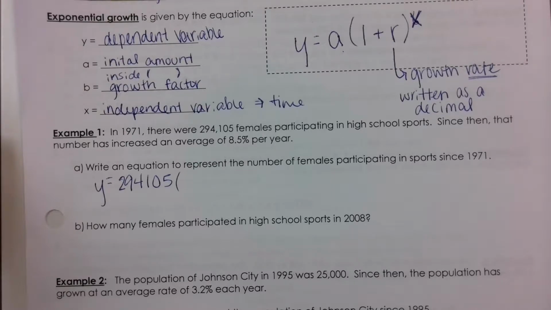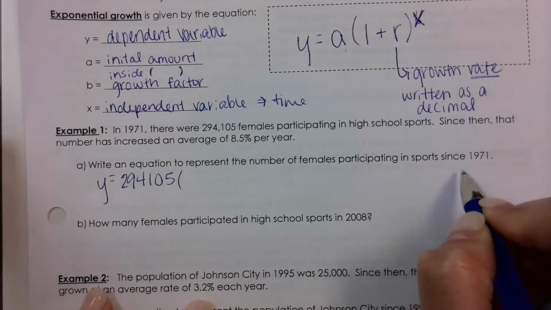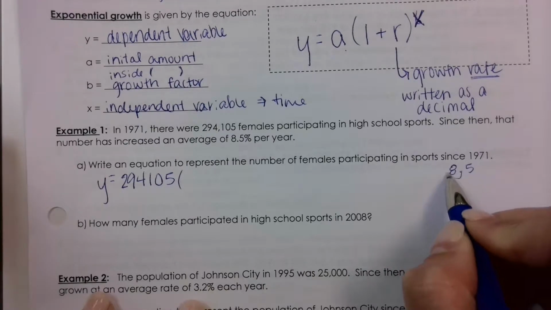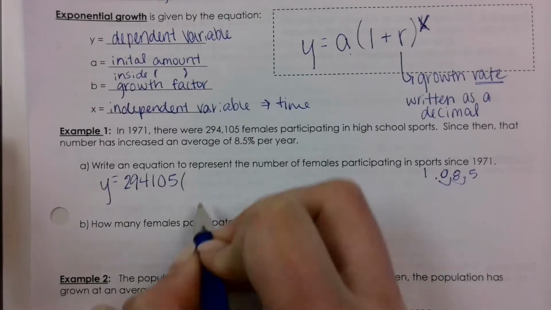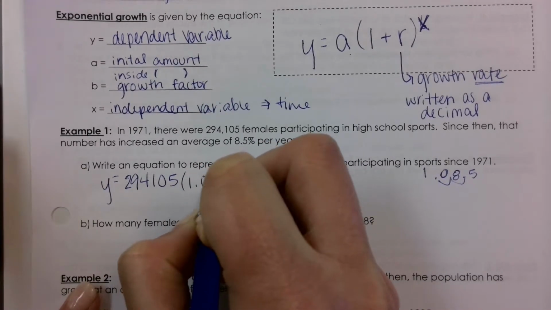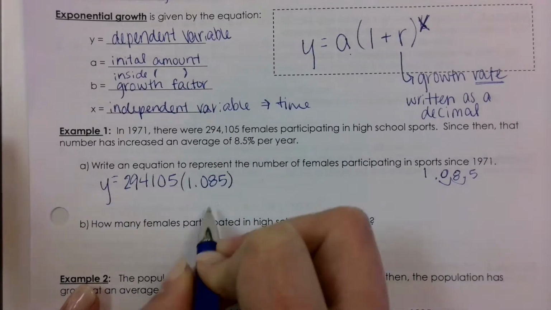And then inside parentheses, we're supposed to have 1 plus our growth rate. So we can break this down, or we can do it all in one step. What do y'all want to do? Is all in one okay with y'all? Okay, so we've got to do 1 plus our rate. So we can go ahead and convert that percent to a decimal. How would you do that? Move your decimal which way? To the left twice, right? So that's going to be 0.085. When we add 1 to that, it's just going to be 1.085, right? So 1.085. That's going to go inside our parentheses. And it's going to be to the x.